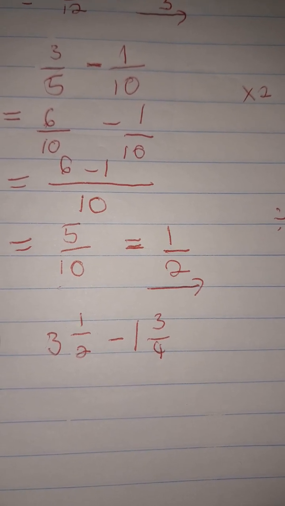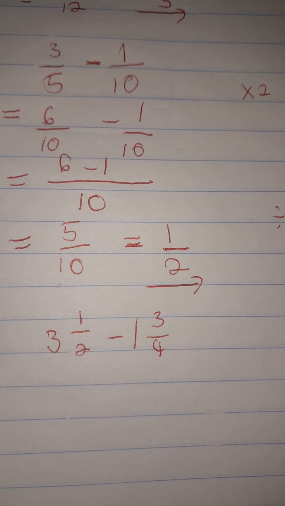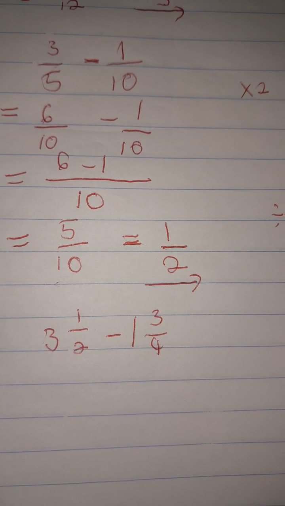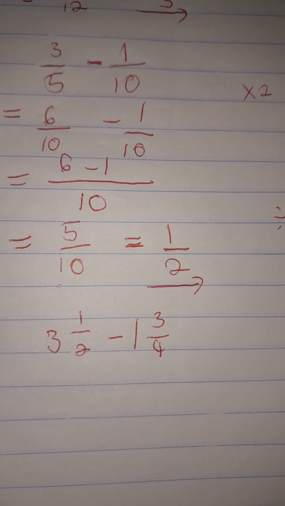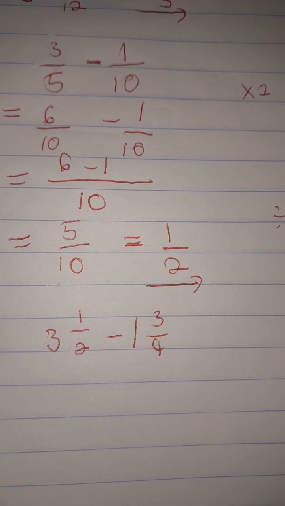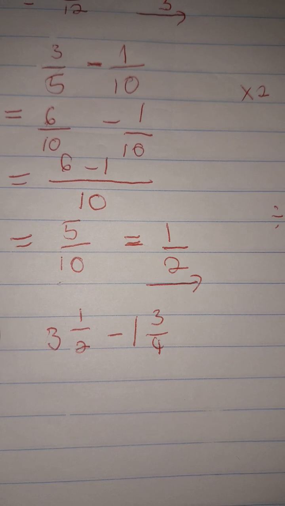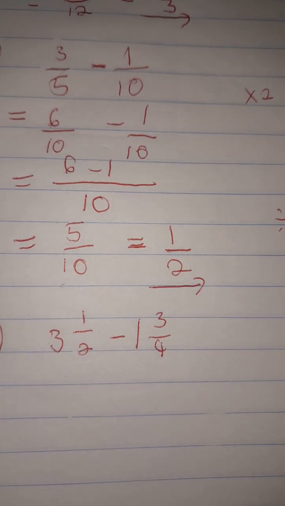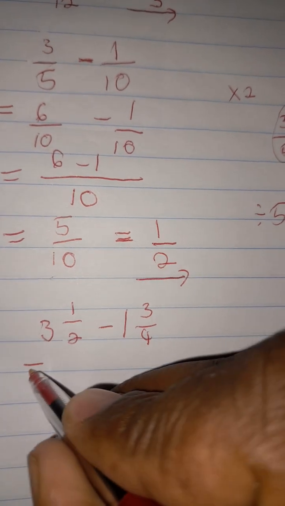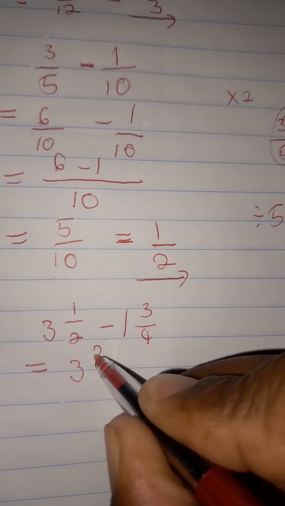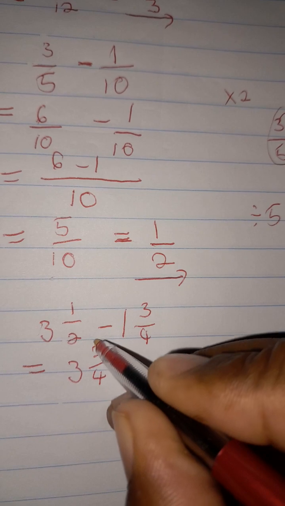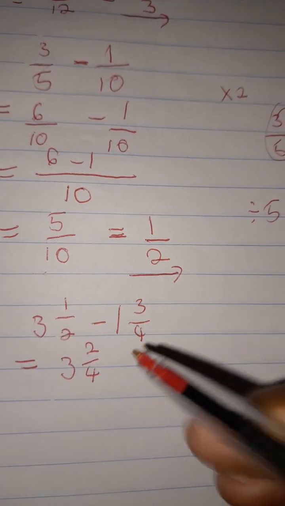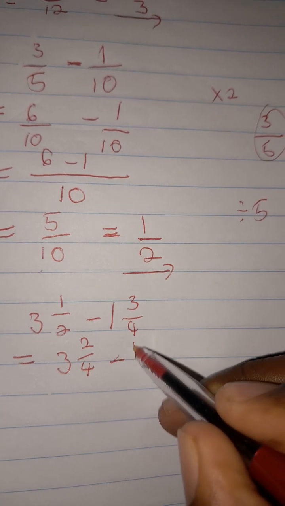We can see that the denominators differ. 1 over 2 is equivalent to 2 all over 4, because 2 all over 4 gives you a half. So we can rewrite this as 3 and 2 all over 4, which is equal to a half. And we have 3 and we have 1.